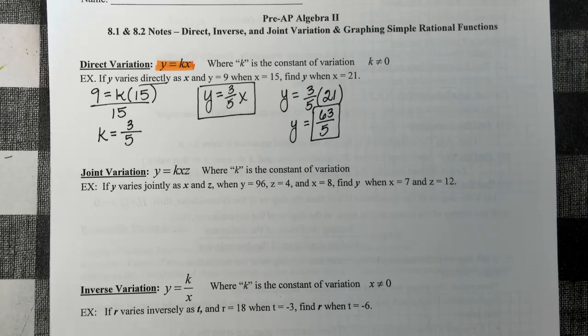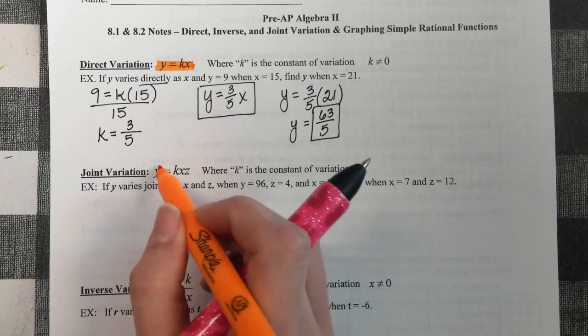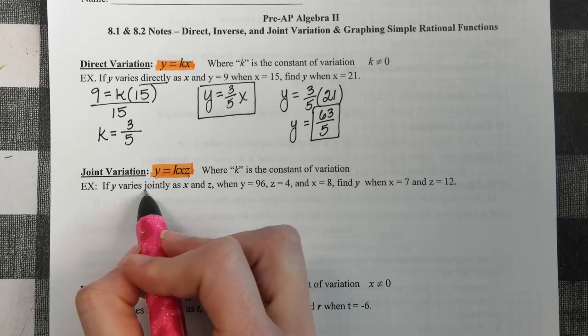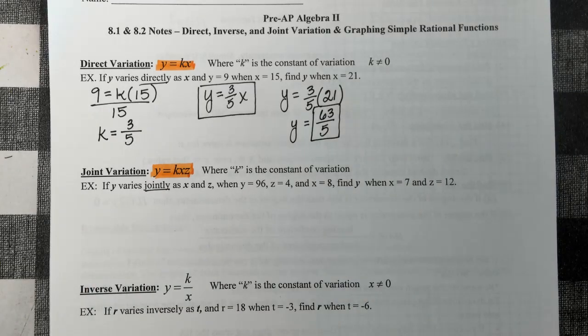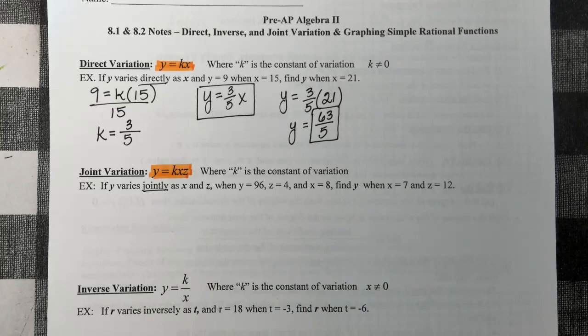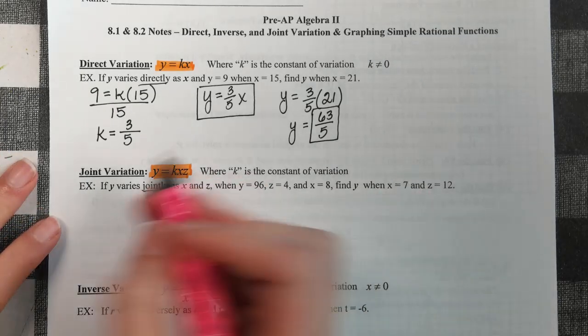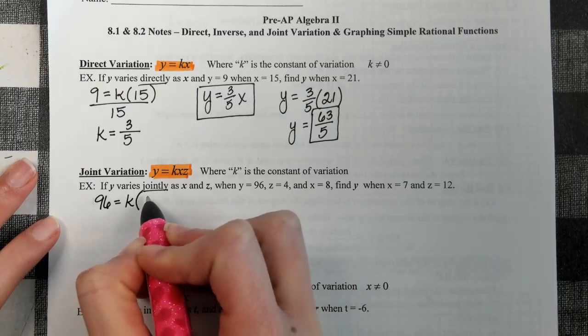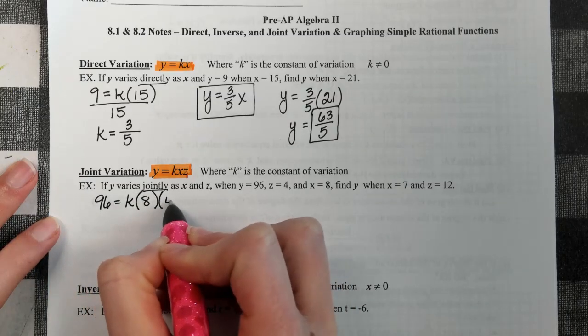So joint variation is when you're going to have y equals k times x times z. There's a third variable. Okay. So it says if y varies jointly as x and z, when y equals 96, z equals 4, and x equals 8, we need to find that constant of variation before we find the next y value. So we've got 96 equals k times our x of 8 times our z of 4.